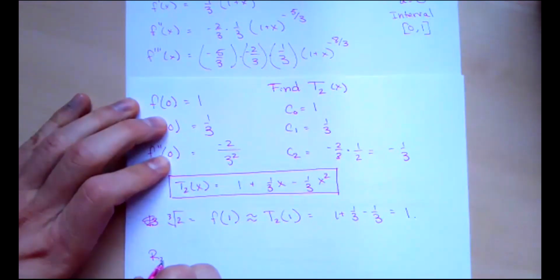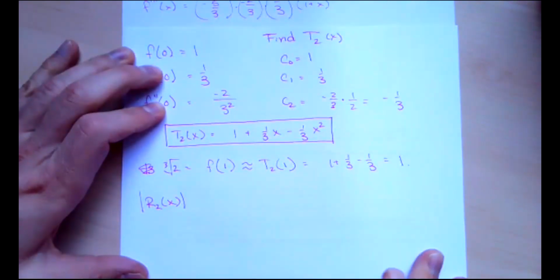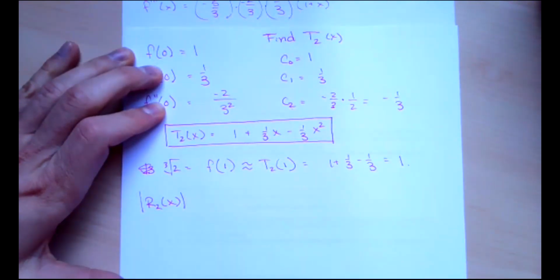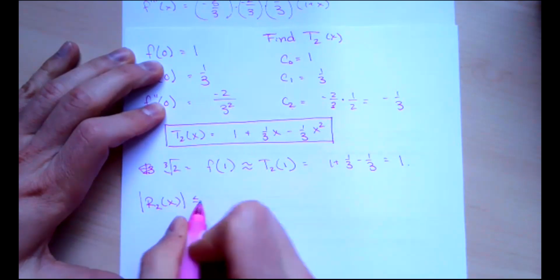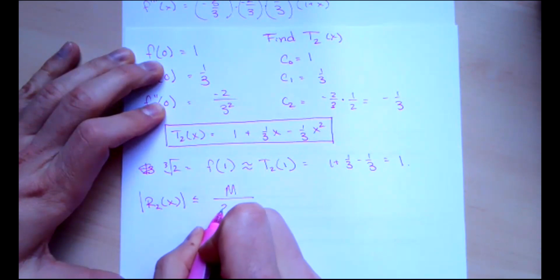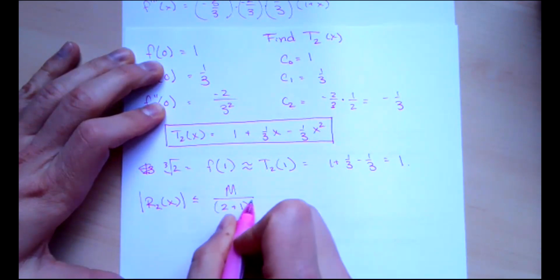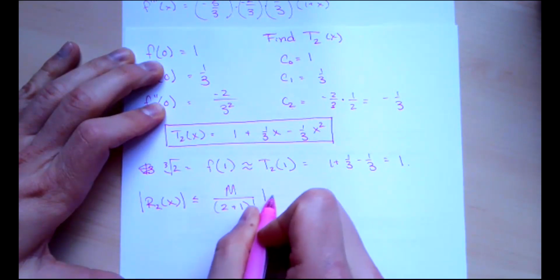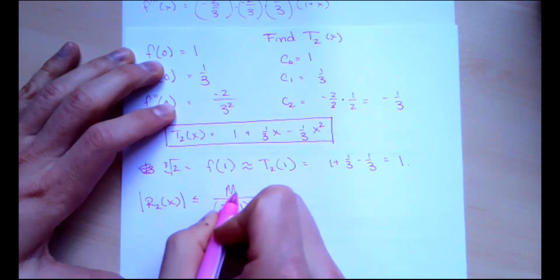Our error in the degree 2 polynomial, I know, is always less than m over n plus 1 factorial times, actually here, so let's write out the formula.